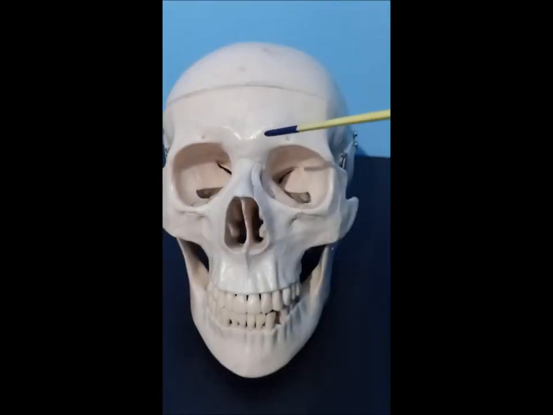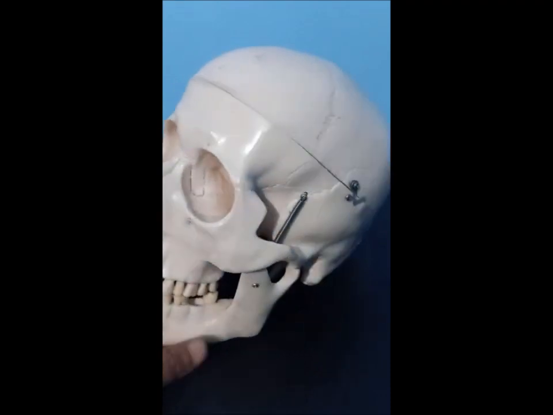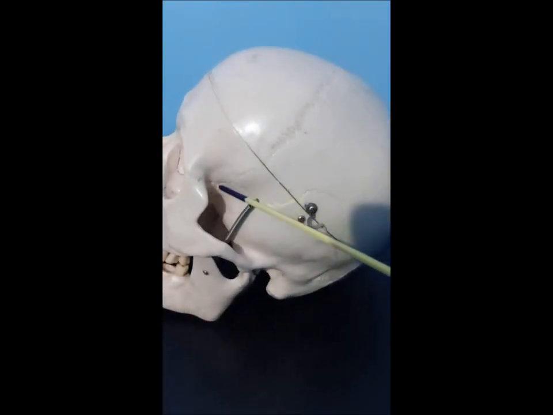Another named point on the skull is glabella. The word glabella is derived from the Latin word glabrous, meaning smooth and hairless. It is a smooth elevation in the median part between the superciliary arches. Another very important named part on the skull is the pterion.